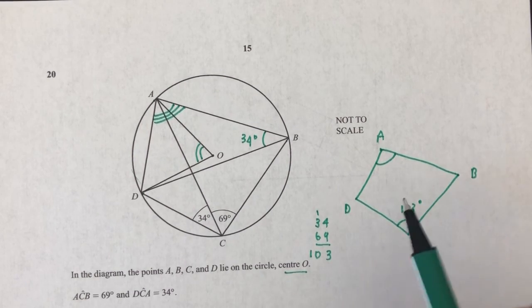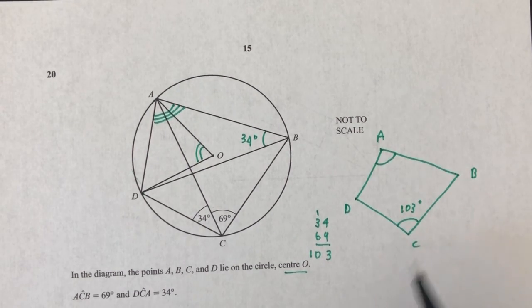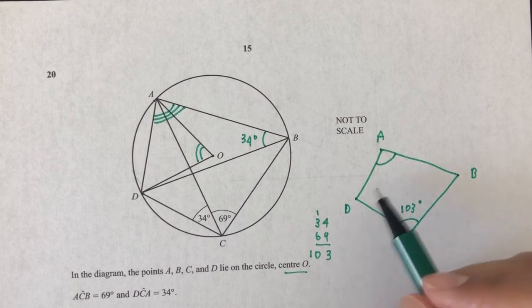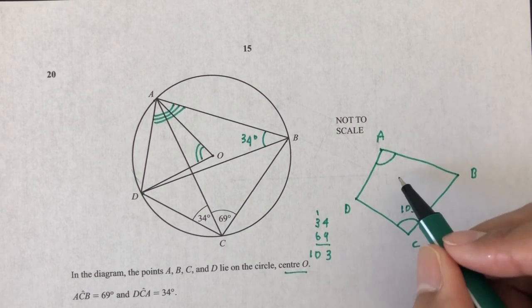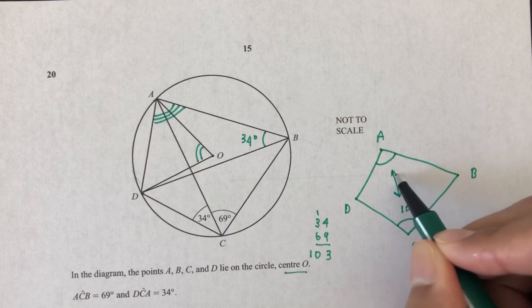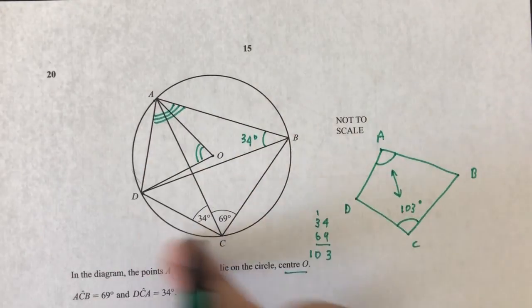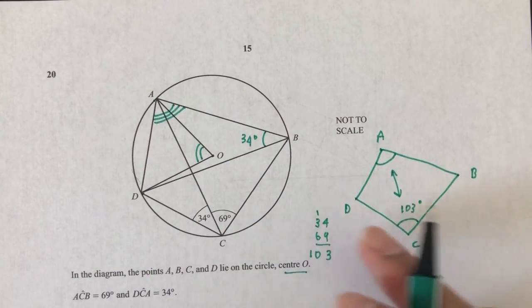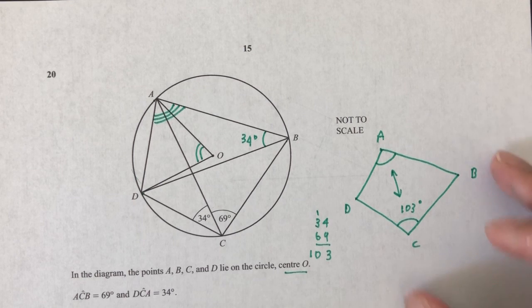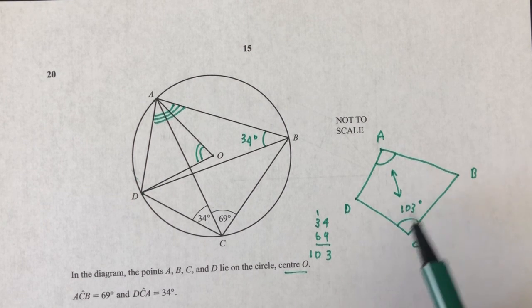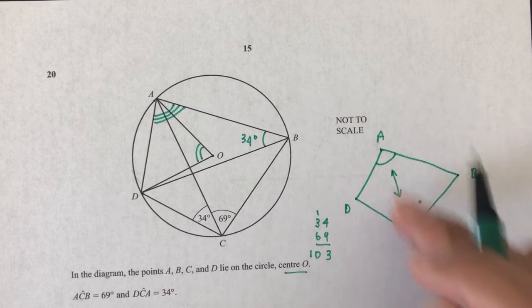So since every point is on the circumference, we can use a rule. This is a quadrilateral, which means we know opposite angles need to become 180. Because every point touches the circumference of the circle, and this one is a four-sided shape, a quadrilateral, we have to use a rule, which is these two add up to 180.